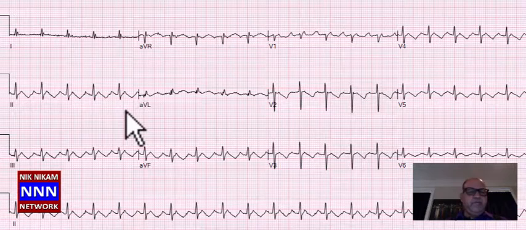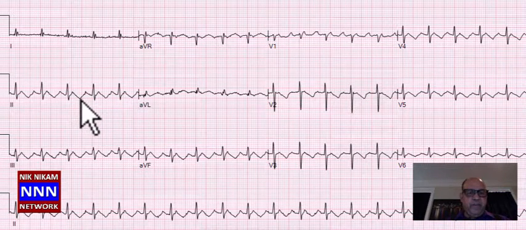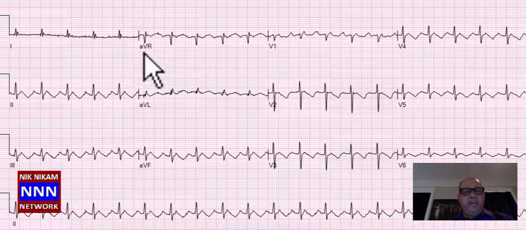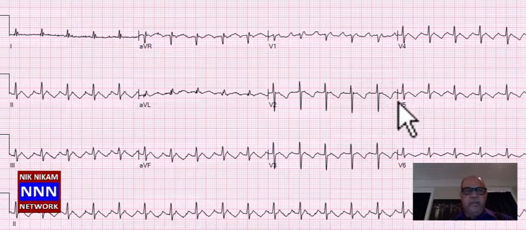When you have atrial flutter, since the flutter waves fall right on T waves, it is impossible to say if they have STT changes related to ischemia or infarction or for whatever reason. But the main thing is this is atrial flutter with 2-to-1 conduction, and we need to do further studies to first bring the rate down and look for any underlying pathology such as coronary artery disease or anything else that might be accounting for atrial flutter.